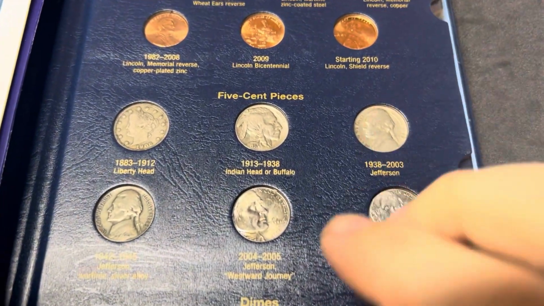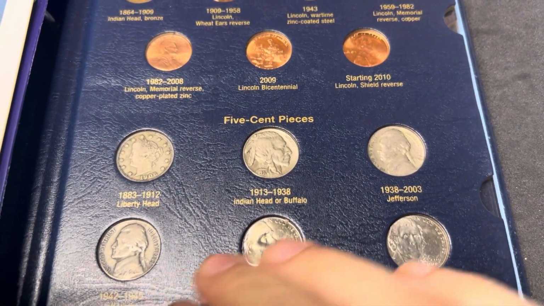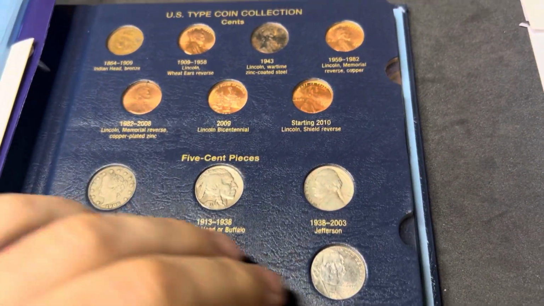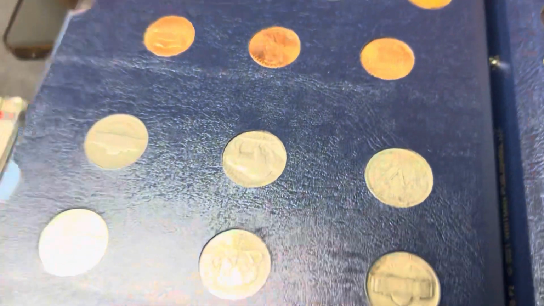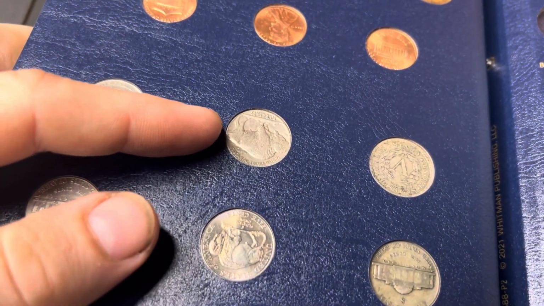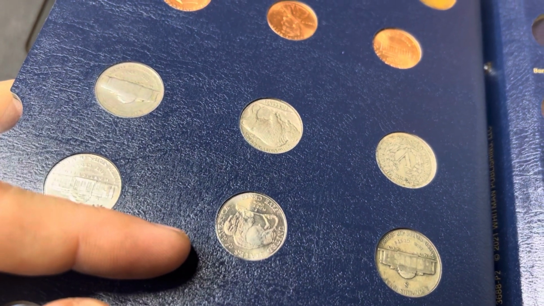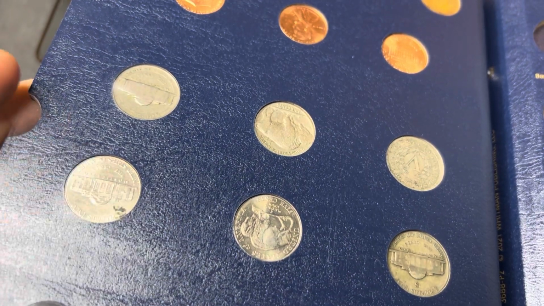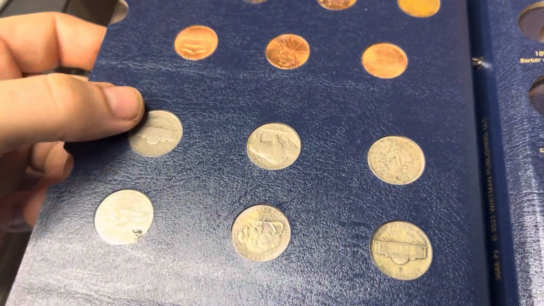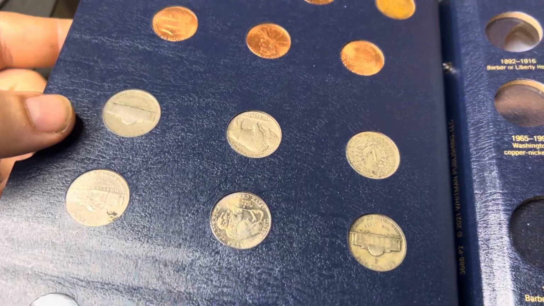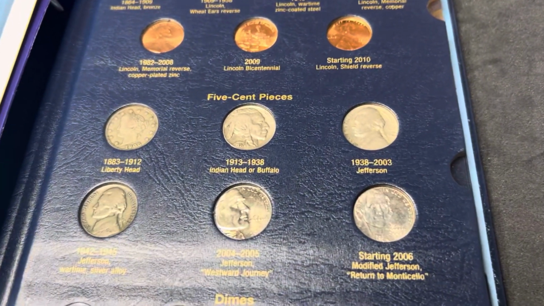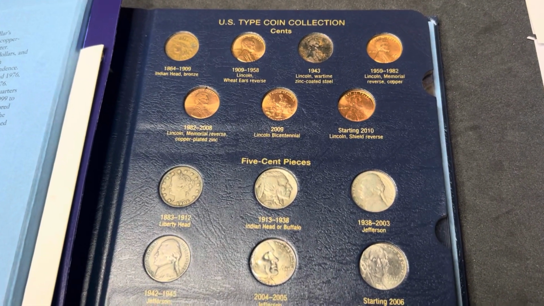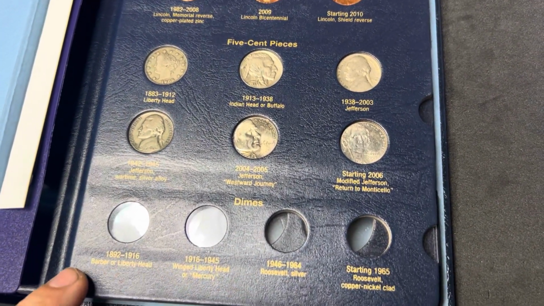All right, so here are the nickels that we put in. Let's go ahead and see the reverse. I like that the Buffalo nickel kind of lined up with the Buffalo design that we put in for the Westward designs there. Looks pretty good. And again, we still have our small cents in there. So we'll move on to the dimes next.